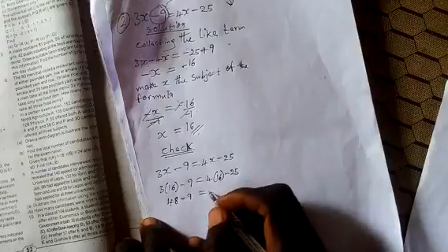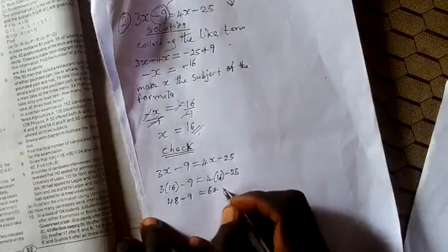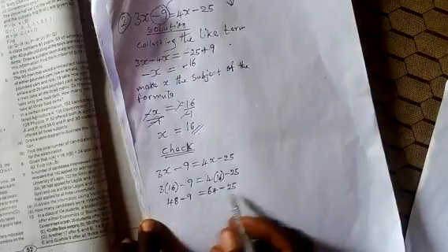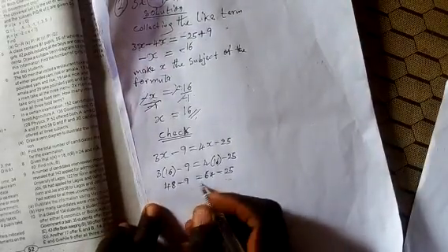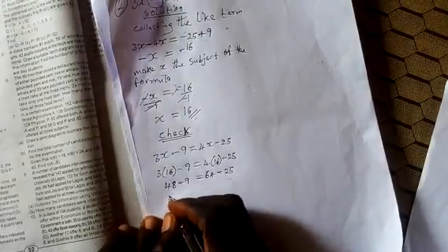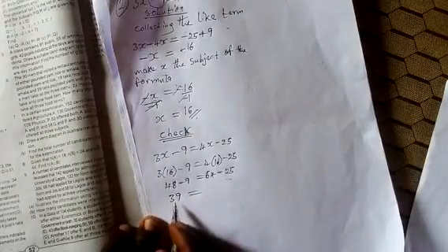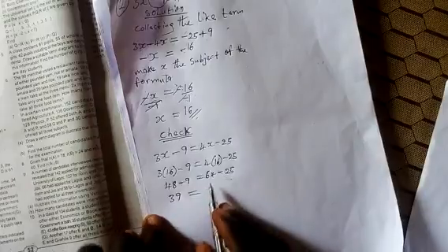Yes, 16 times 4 will be 64. 64 minus 25. So let's carry out this subtraction and see if we can get the same value from both sides of the equation. 48 minus 9 will give us 39. So the left hand side of the equation gives 39.